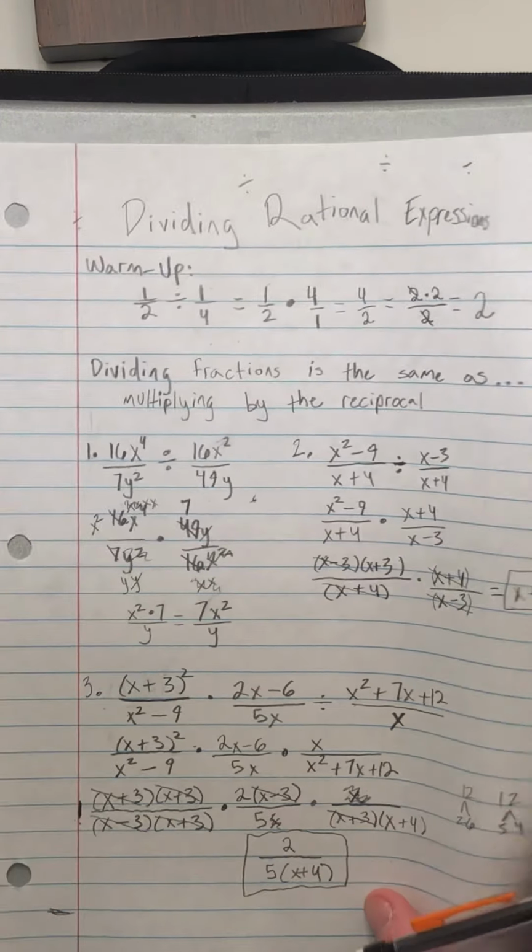All right, I have one more problem for us. It's gonna look a little weird, but we're gonna work through it kind of logically.